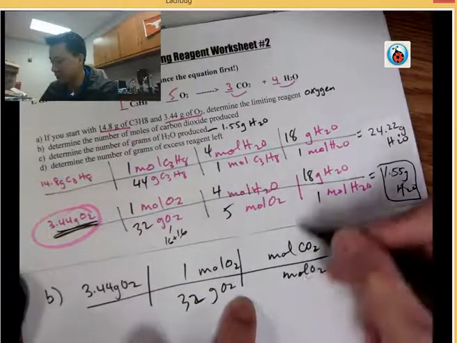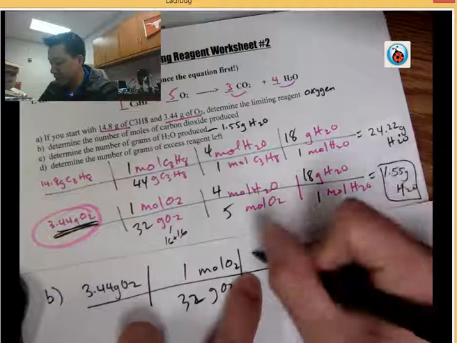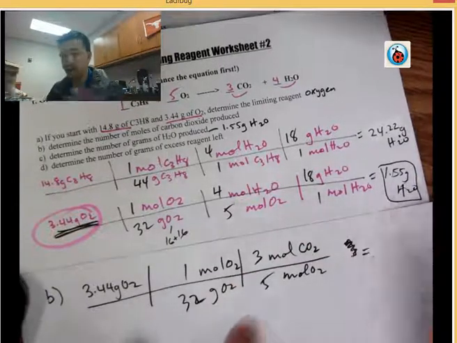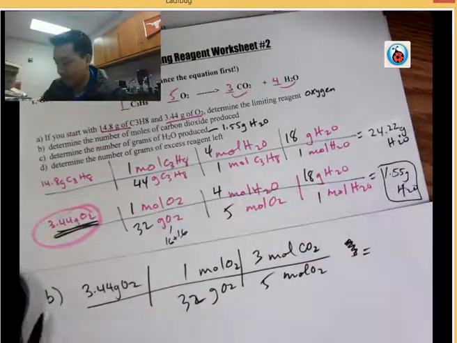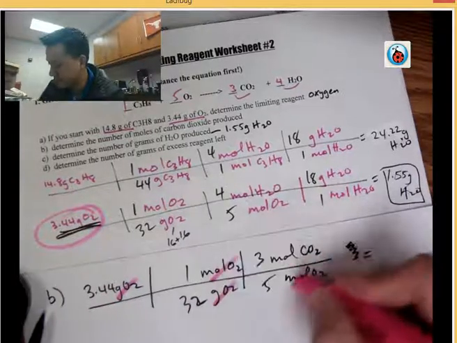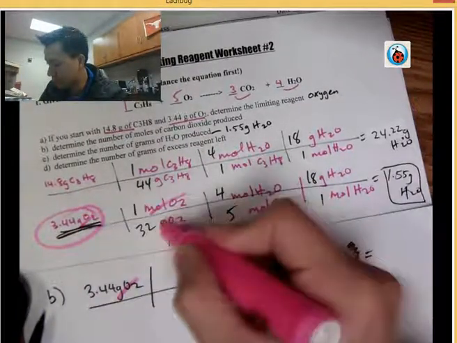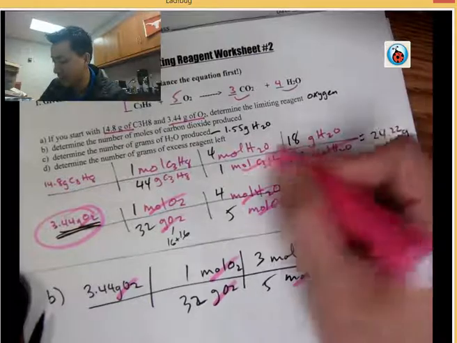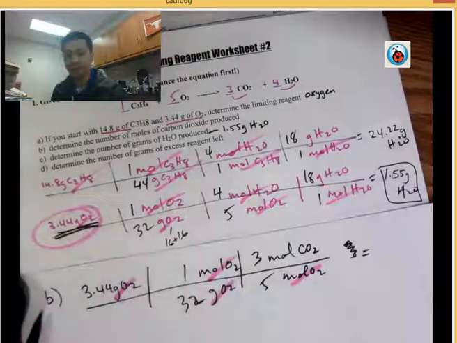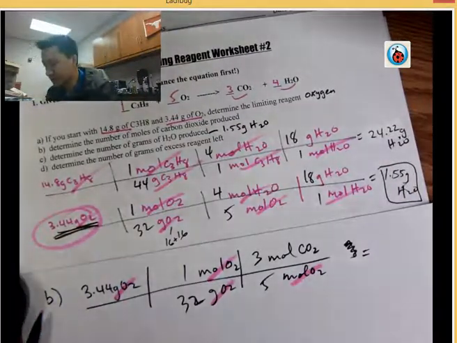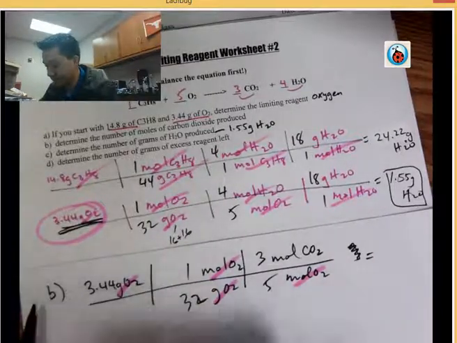Look at the equation. CO2 is 3, O2 is 5. And that's your work. Remember, all the units cancel out. Just like up here, I should have done the same thing. Cross out all the units except the last one on top. Okay? Just looks messy. So 3.44 times 1 times 3.